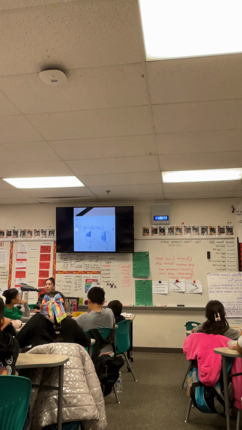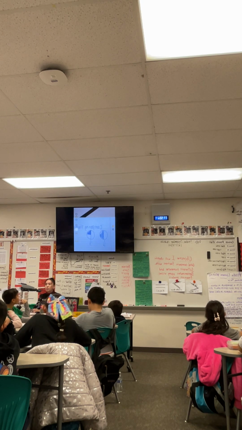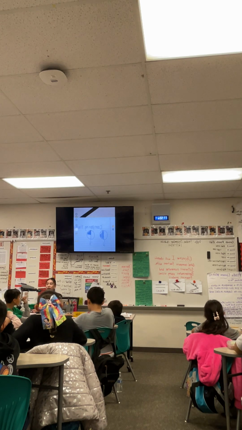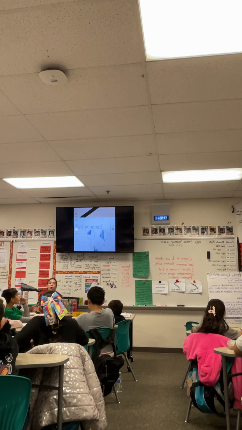Okay. So now, how can we work through these fractions to determine which fraction is going to be greater than or less than? I'm going to show you the butterfly method. The butterfly method is going to help us identify again which fraction is greater than, less than, or equal to.